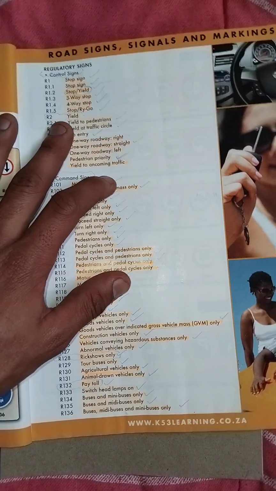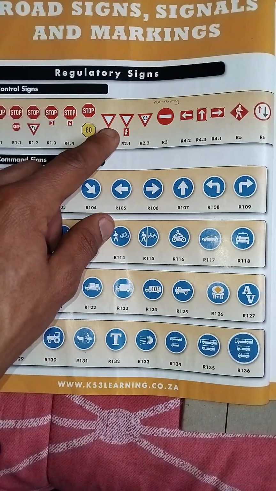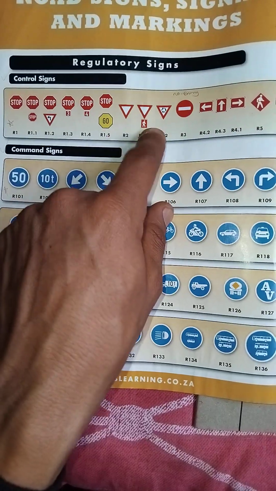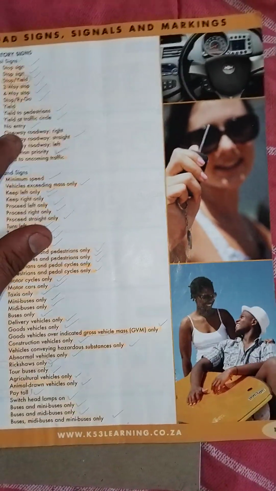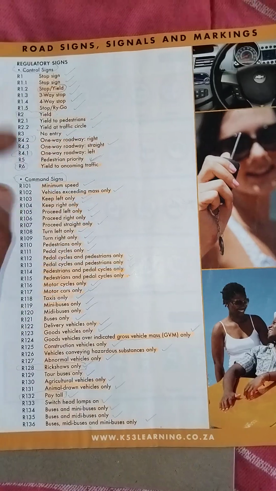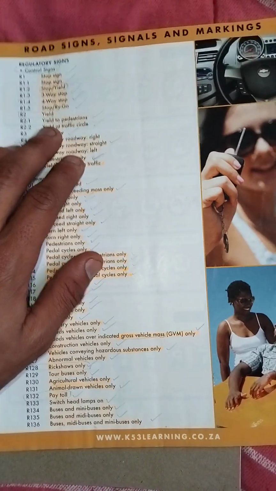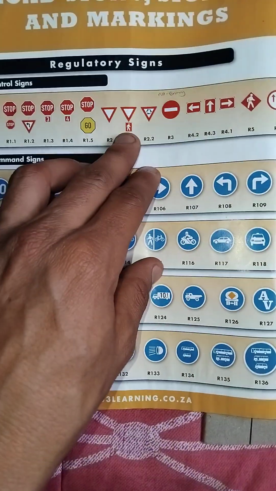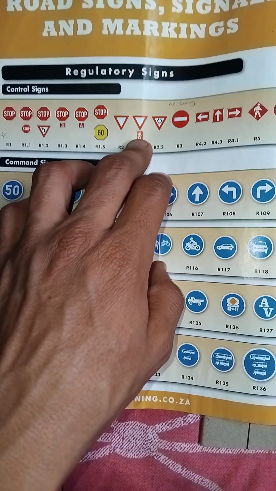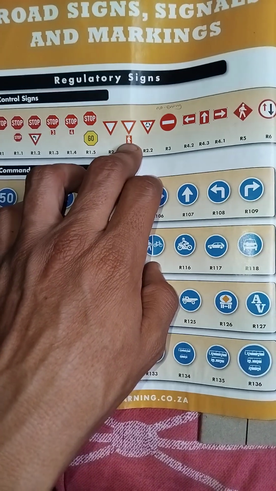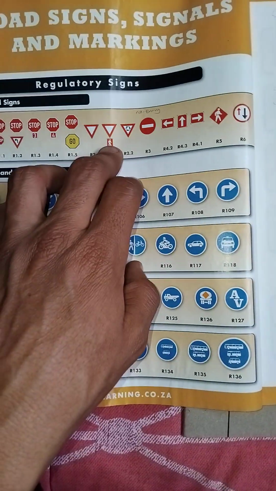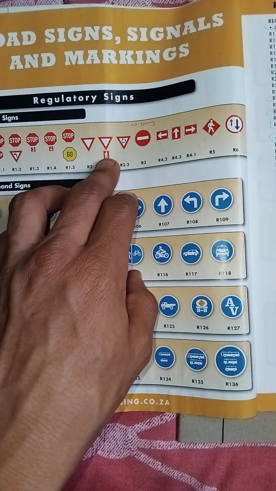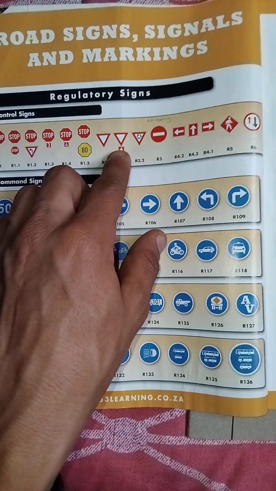And then you have your yield sign, the slow down sign, and then this is your yield to pedestrians. You have a sign showing a person walking across the road, and then you have the yield sign. So you have to slow down because there are pedestrians on the way. Yield to pedestrians.